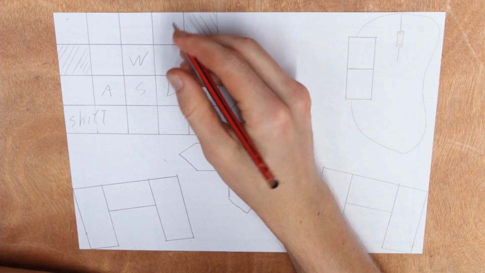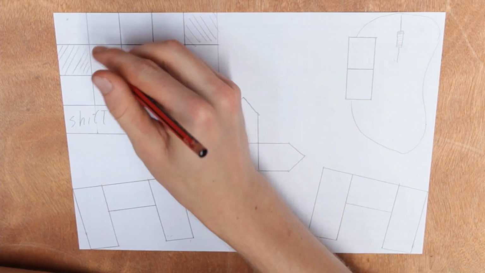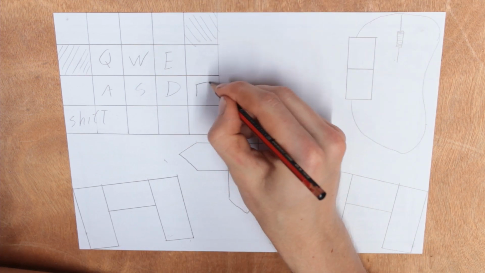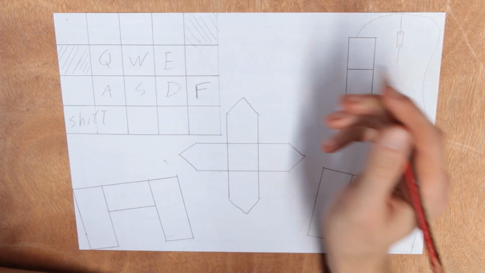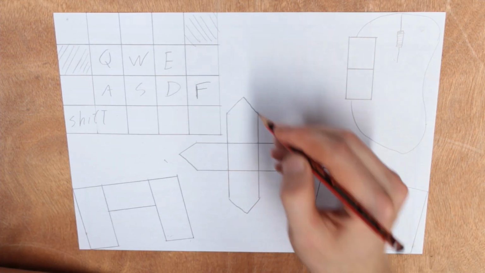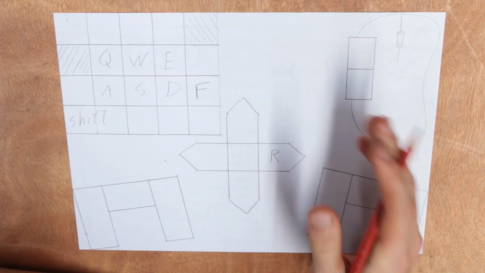So we're going to put E here, Q here, they're next to each other. F will go here. From here, things are going to start making a little bit less sense. Now I'm going to put R here. Probably would have gone there, but I'm going to put it here because that's something I got used to.